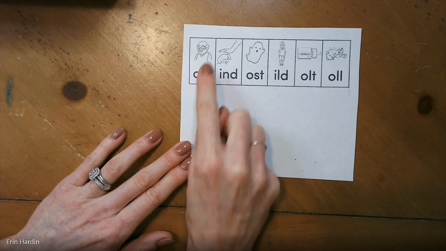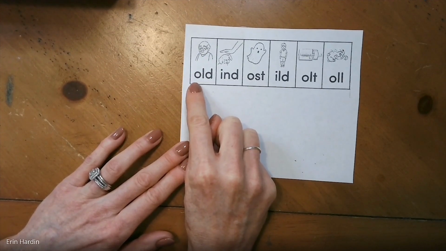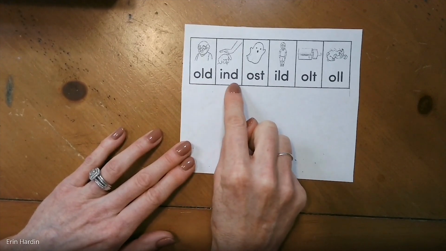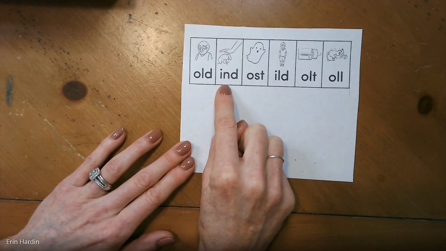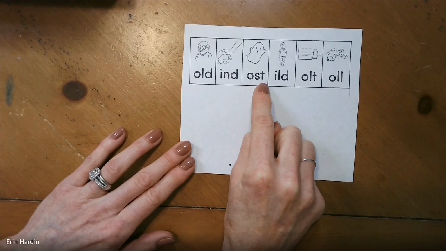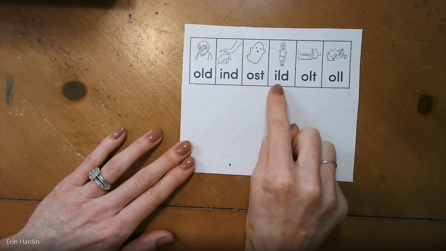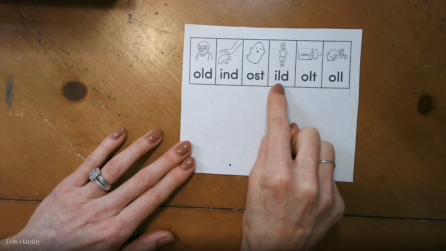O-L-D, old, old. And then the child would tap after. O-L-D, old, old. I-N-D, kind, ind. And then have the child tap. O-S-T, ghost, oast. I-L-D, child, ild.